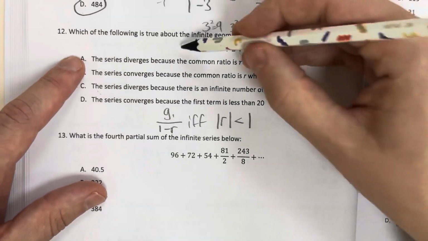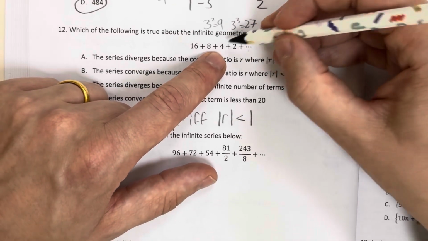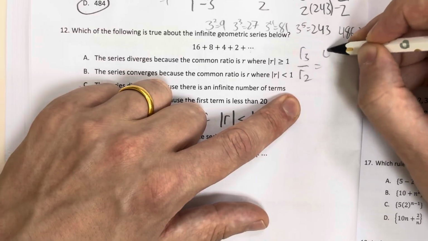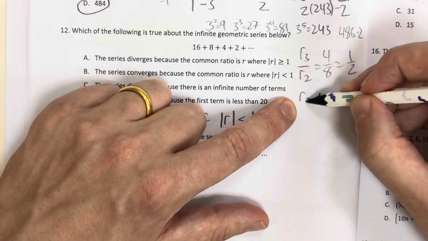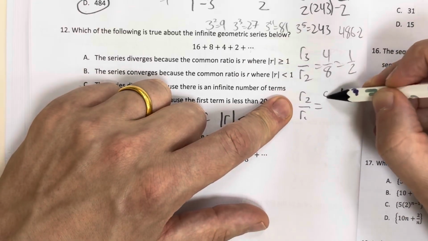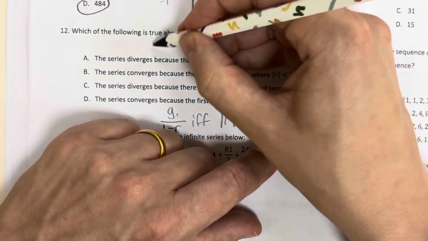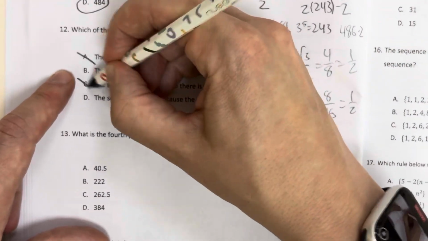So what's the common ratio? That's the key. Let's do the strategy of doing one term divided by the term before it. 4 divided by 8, that's 1/2. 2 divided by 4 is 1/2 also. It's a common ratio of 1/2. So if the common ratio is 1/2, this will converge.